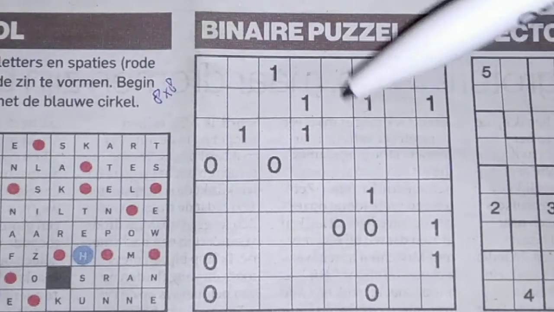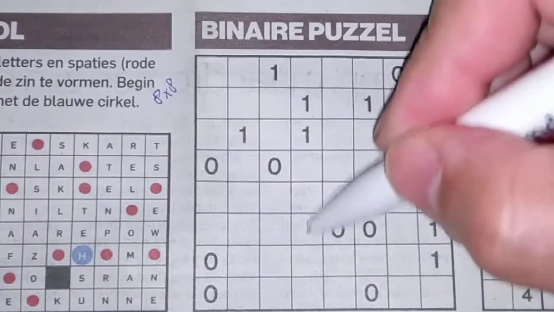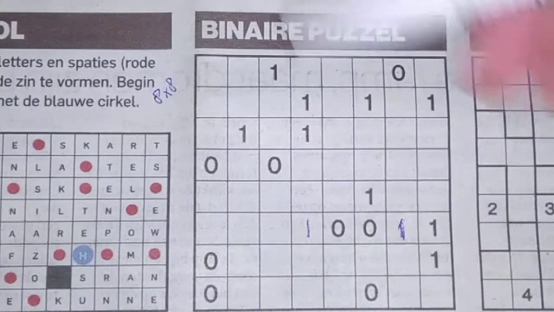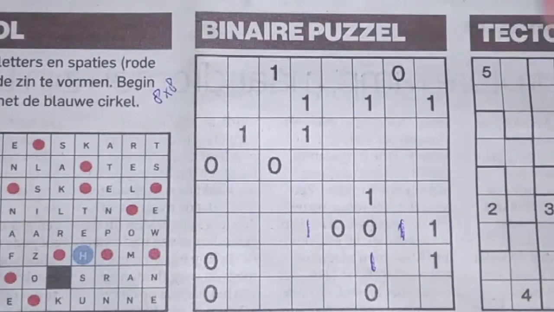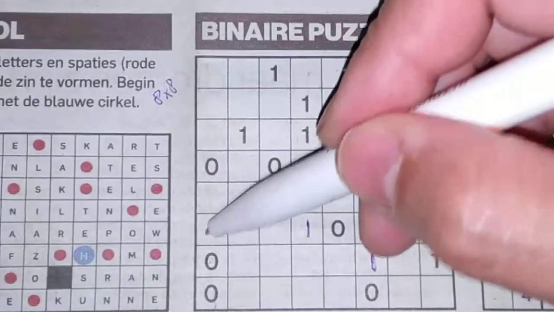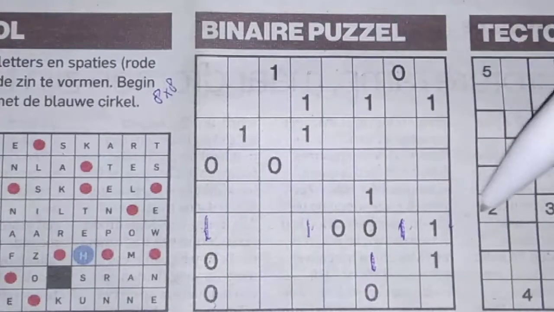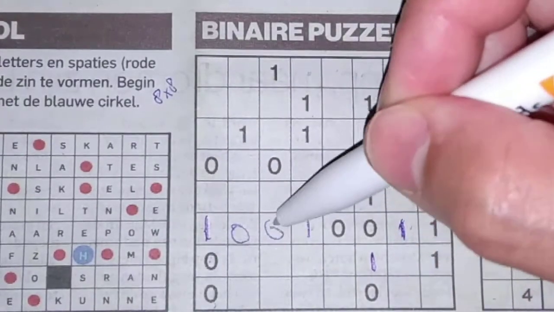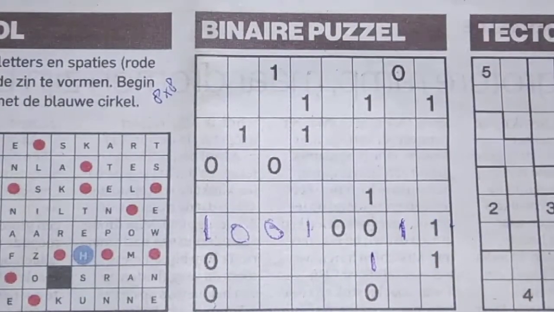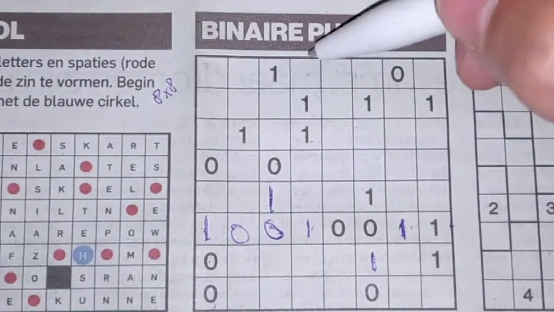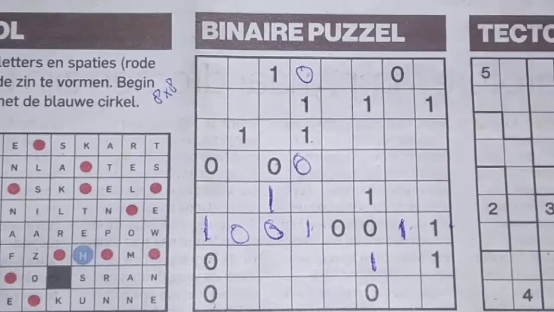We have here a double O, here one, and there one. Between two O's comes a 1. Here double O, here one, there one. Now we have 4 ones in a row, so the rest are O's. Between two O's comes a 1. And double O, 1 here, so here an O, there an O.